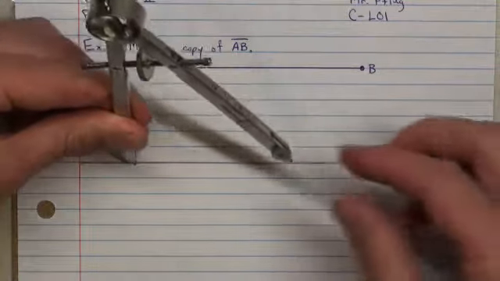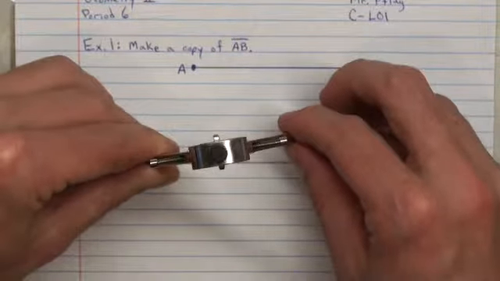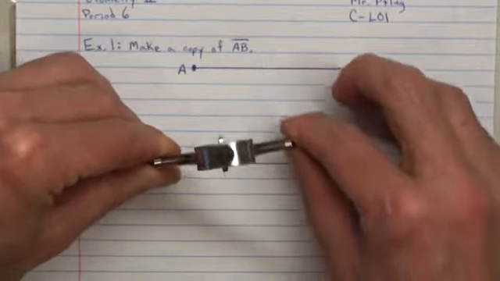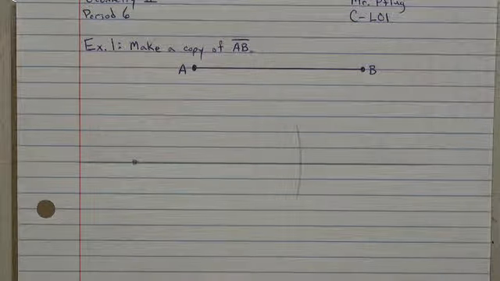So with my point on that starting point, I'm going to swing the pencil part of the compass so that it crosses the reference line with a small arc. Just like that. Okay?